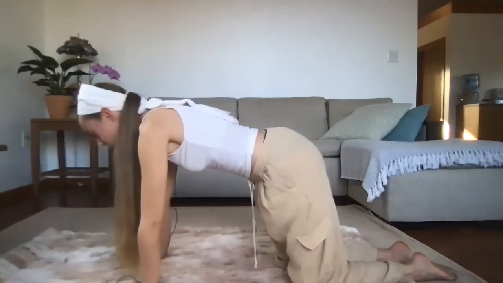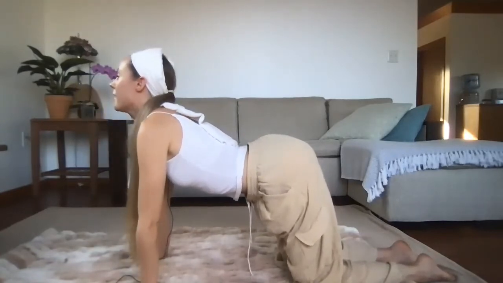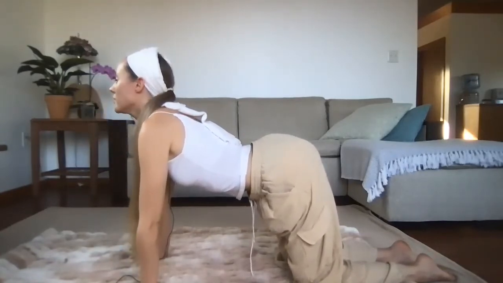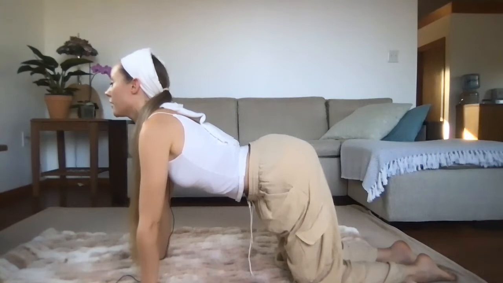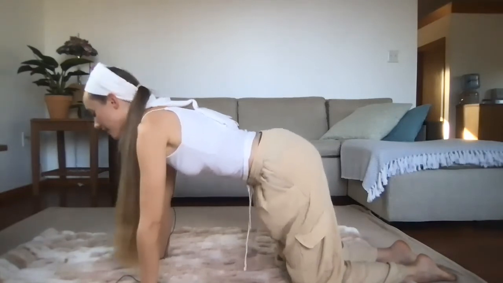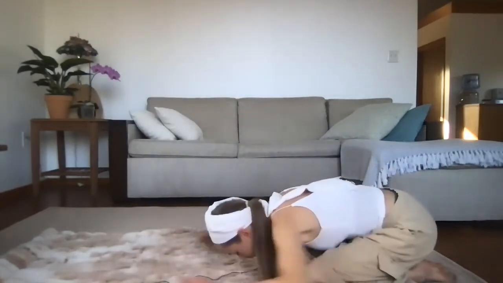Good. On the next inhale, tilt the spine and the head up. Hold at the top of the inhale. Apply your locks. It's a little more challenging to do that here, but just do your best. Hold. And exhale, release down into child's pose.